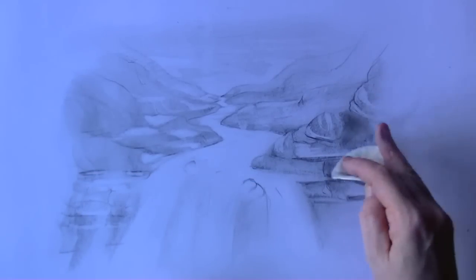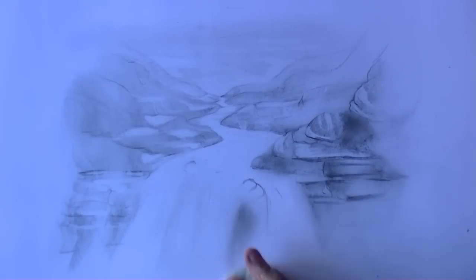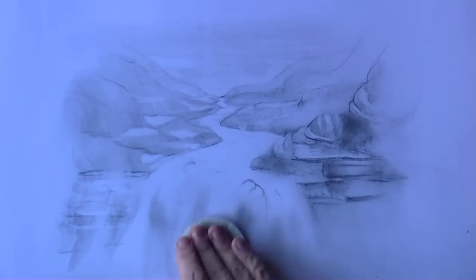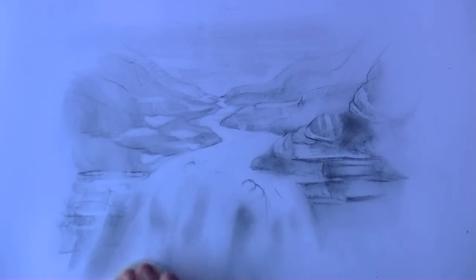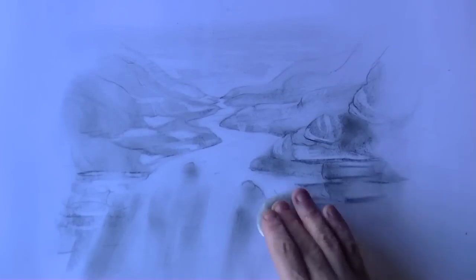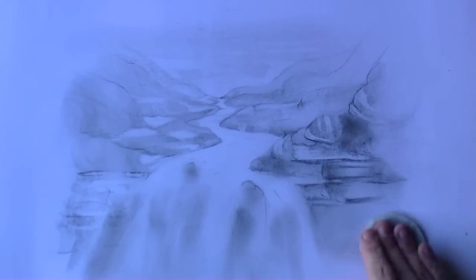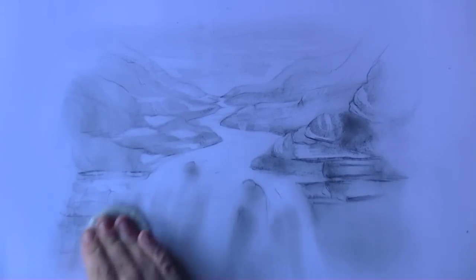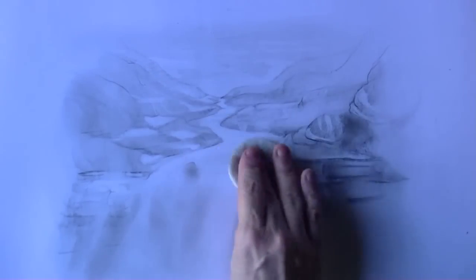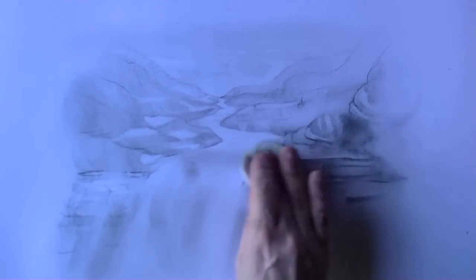And here I'm using a little bit of graphite again and put in some shadows that are in the waterfall itself. I need those pollutions, if you want, because I need to draw now the waterfall itself and the details in the water.